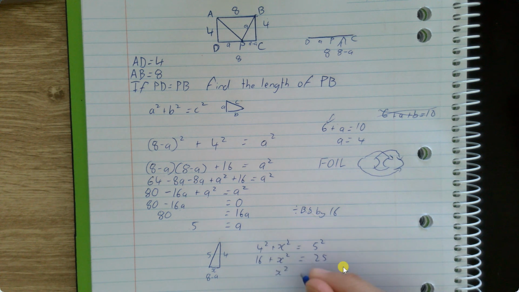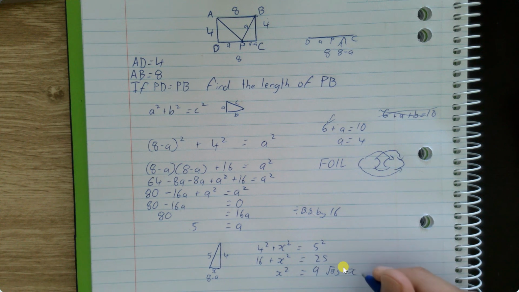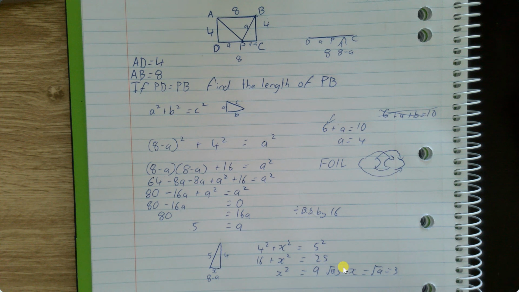We get x squared equals 25 take 16 is 9, and therefore the square root of x squared will be x if we square root both sides, and the square root of 9 will equal 3. And obviously that makes sense, and it also makes sense because we're calling this 8 minus a. 8 minus 5 equals 3. It all adds up perfectly.